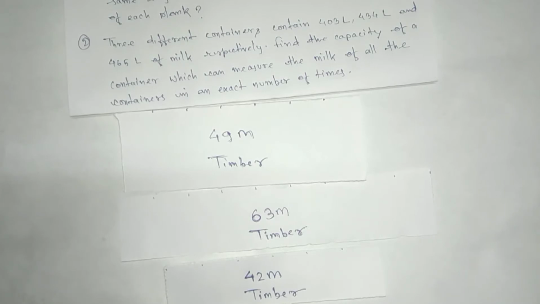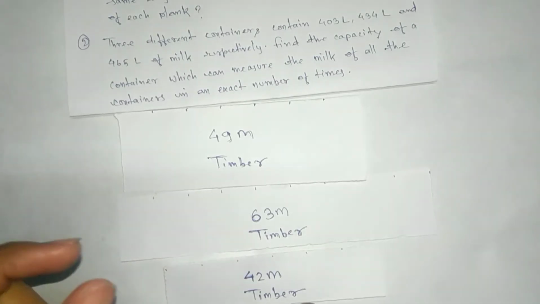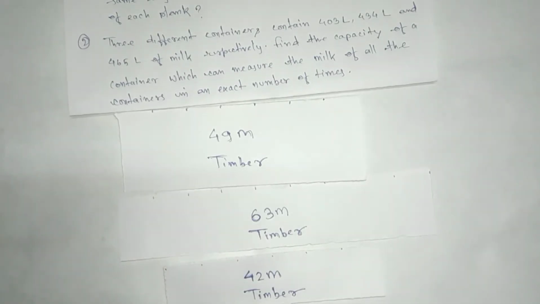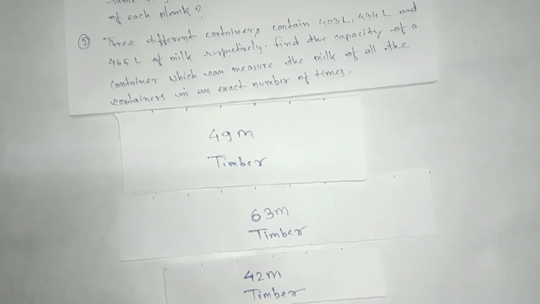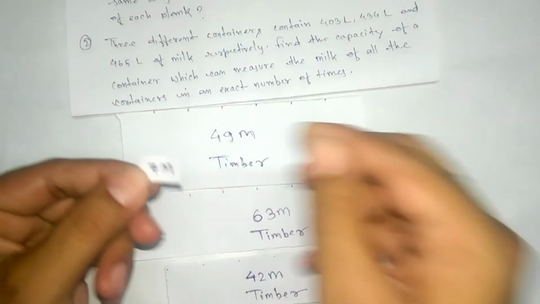Plank means a piece, a piece of wood. आपको इसको इक्वल मात्रा में काटने हैं, सबको बराबर काटने हैं. तो यहाँ पे हमें क्या करना है, HCF निकालना है इन तीनों का. जो सबसे हाईएस्ट कॉमन फैक्टर मिलेगा वही लेंथ होगा. इसका मतलब if you find the HCF of this one, you will get the 7 meter length plank.